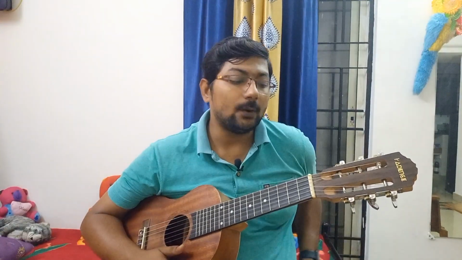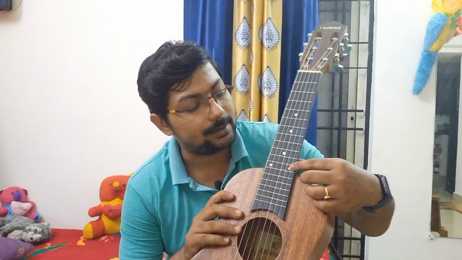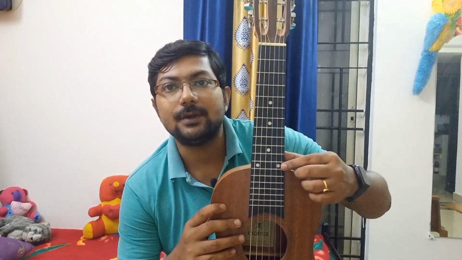Both of them are A, but they have different pitches. Also, whenever you start from your open string, in most instruments you will see this notation here: 2 dots.